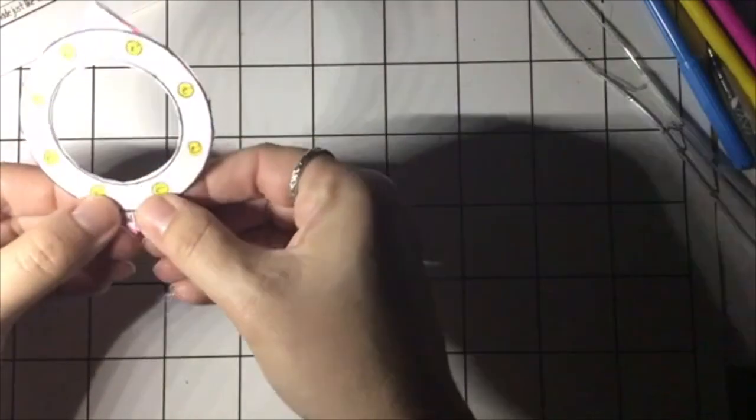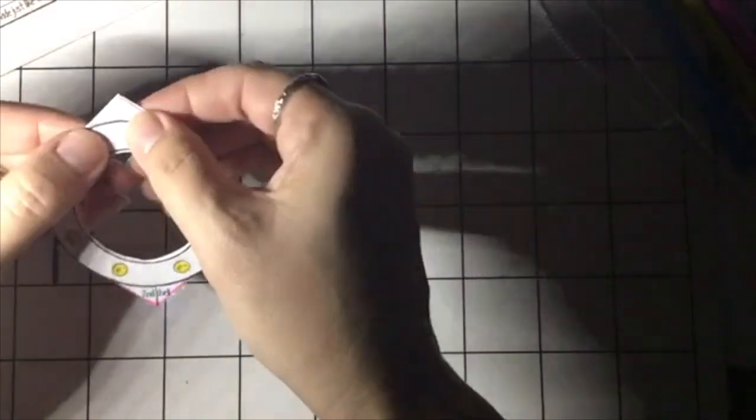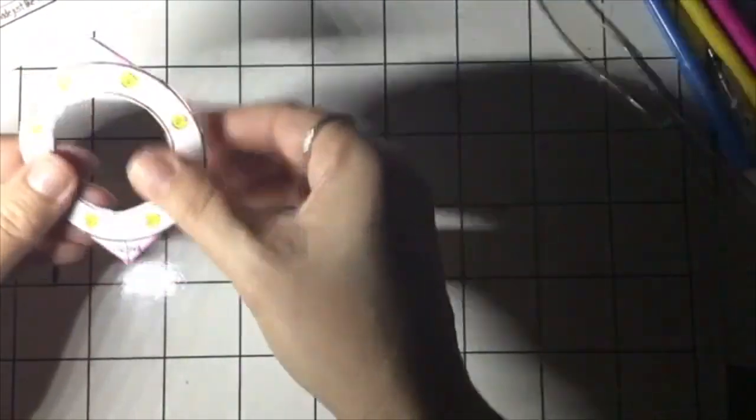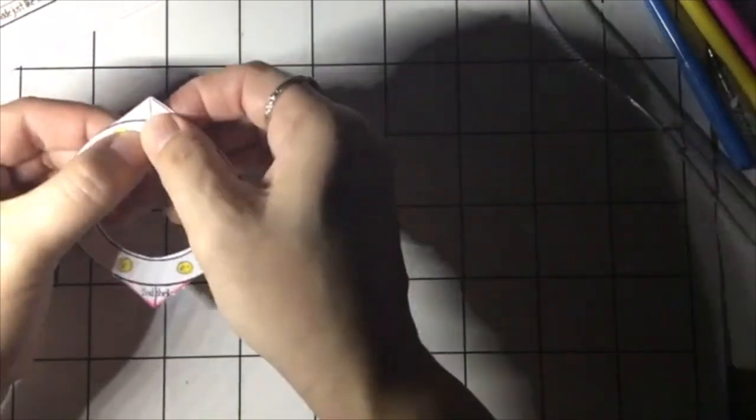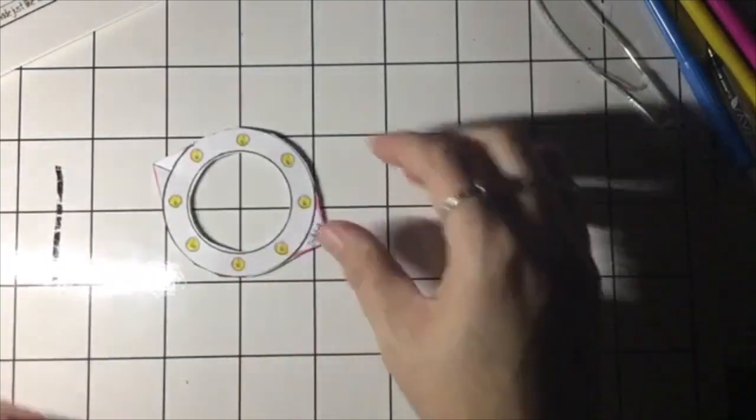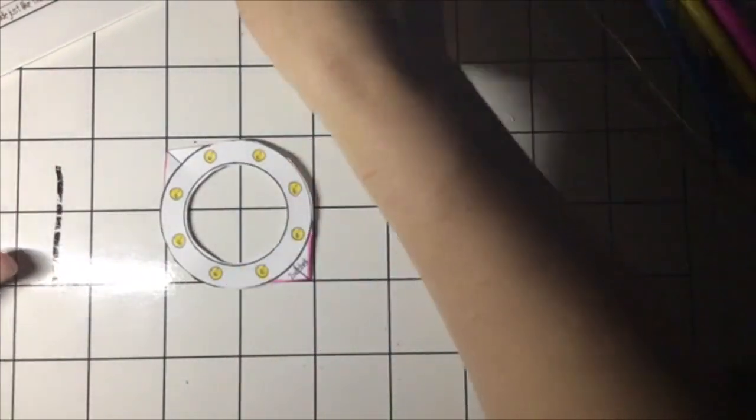Okay, and once you first get it on there, if you feel like you need to shift it a little bit, you can do that. As long as you do it quickly, you can shift it, okay, to where it looks more even. And ta-da, there we go. We have our second shell.